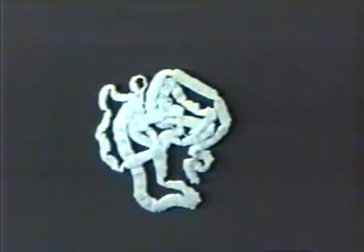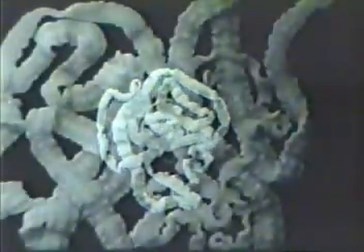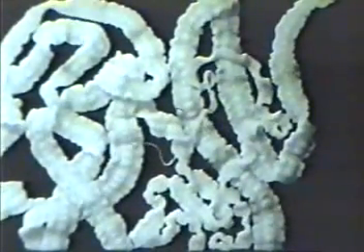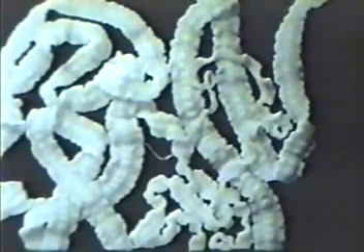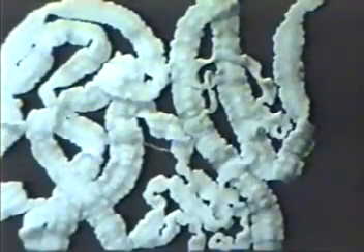The adult Diphyllobothrium latum is ivory-colored, attains a length of from 3 to 30 feet in the intestine of man, and may live there for a year or more. This parasite is called the fish tapeworm or the broad tapeworm because of the width of its segments or proglottids.